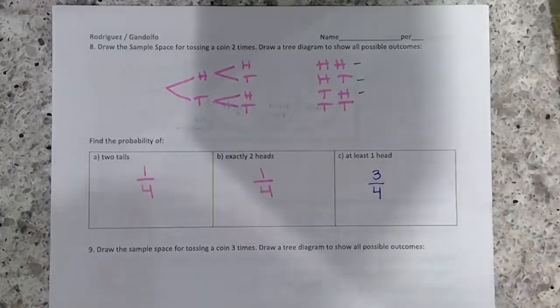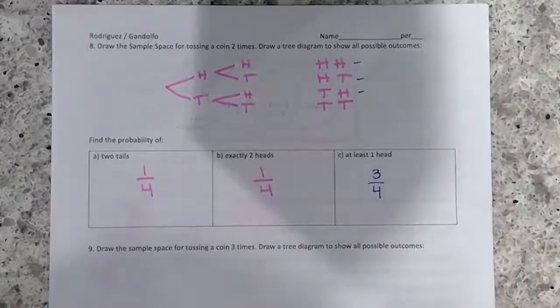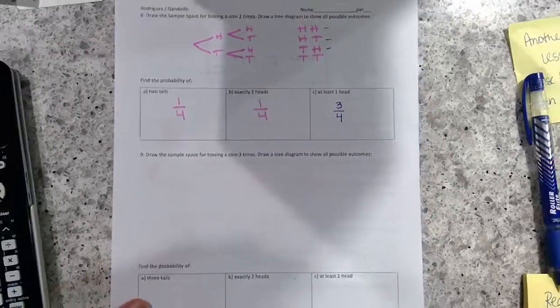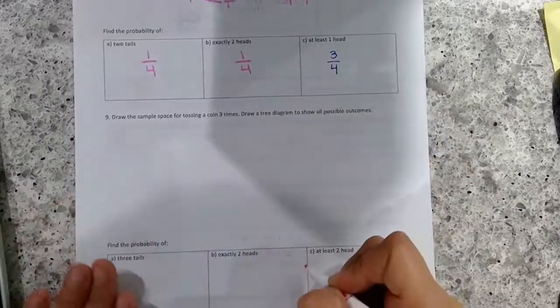All right, the next one. Draw a sample space for tossing a coin 3 times. Same idea. You're just going to draw it for 1 more coin toss. So take your time and then list them down at the end.